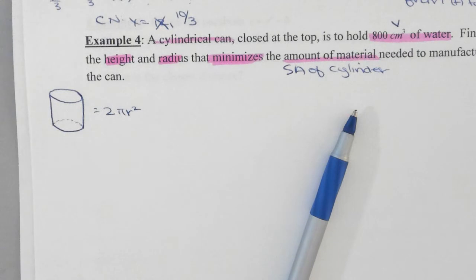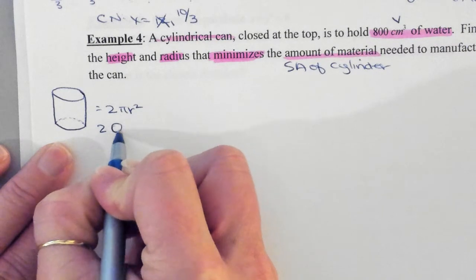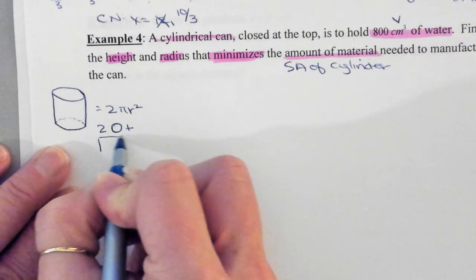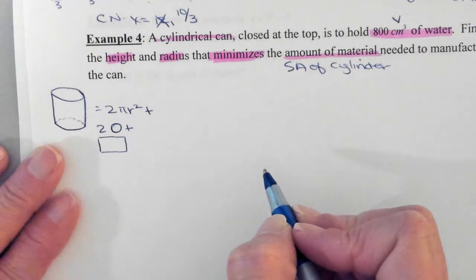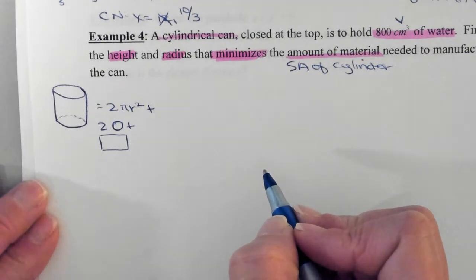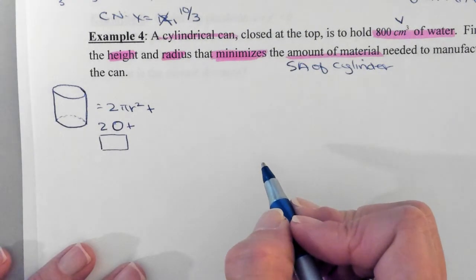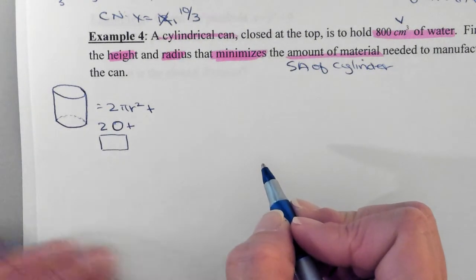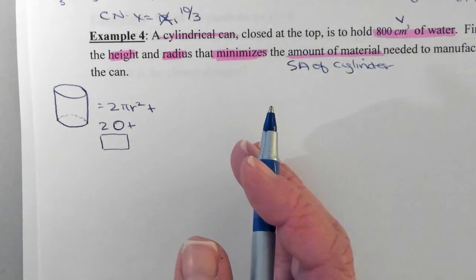I don't have the top and the bottom. I took them away. And I open up this can. Think about it like it's a rectangle. It is. So what we have are 2 circles plus a rectangle. Does that make sense? So then this would be plus, what's the rectangle? It's what? Times circumference. Yes, it's a circumference because it's going to be circular, right?